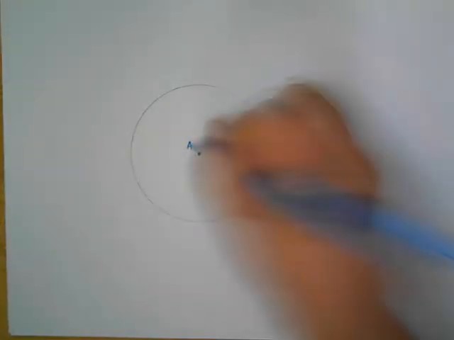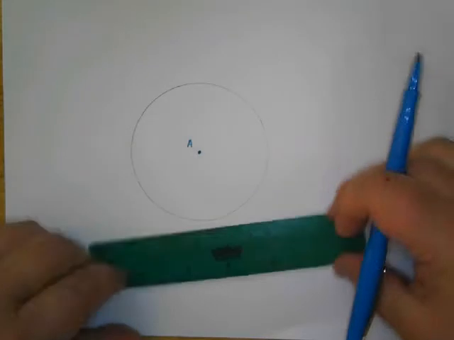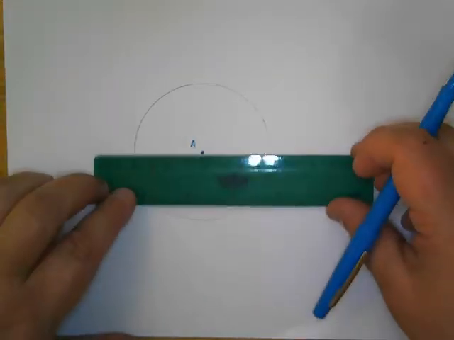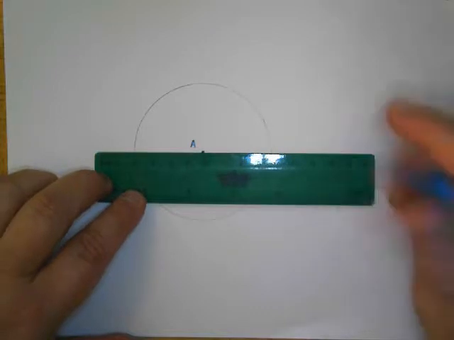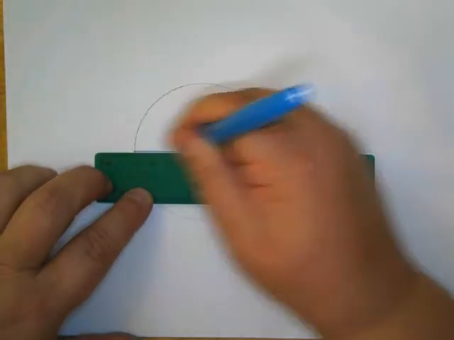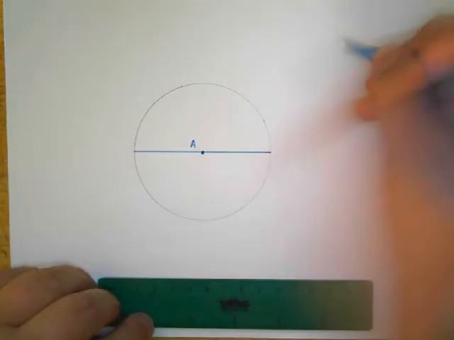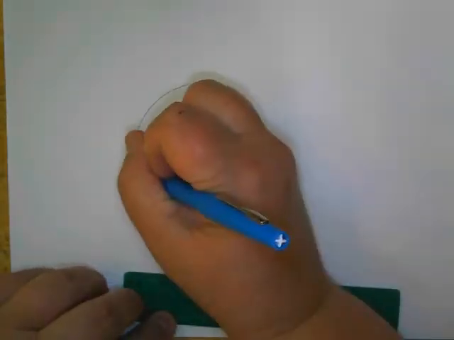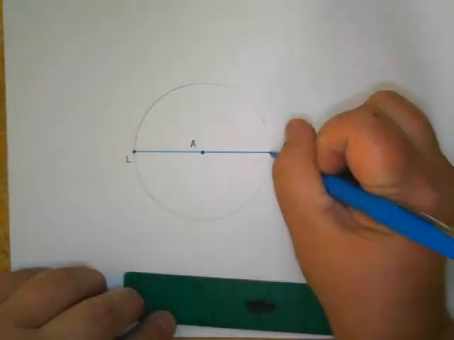Okay, there is circle A. Okay, and I'm now going to inscribe a square with a construction. So first let me draw a diameter. And let me call this L and M.